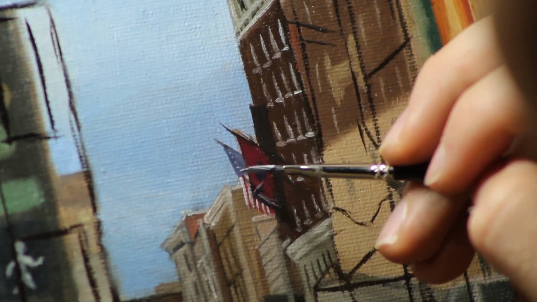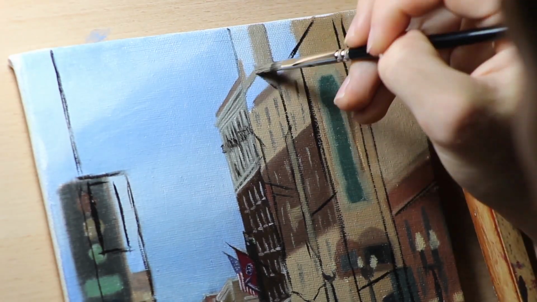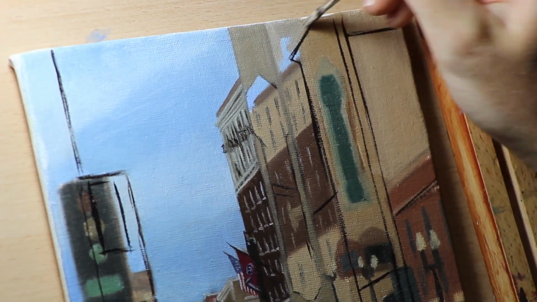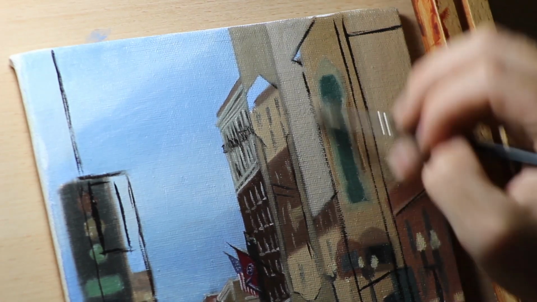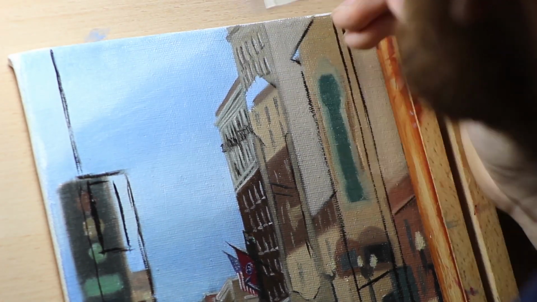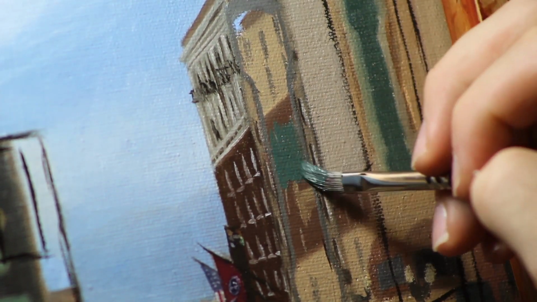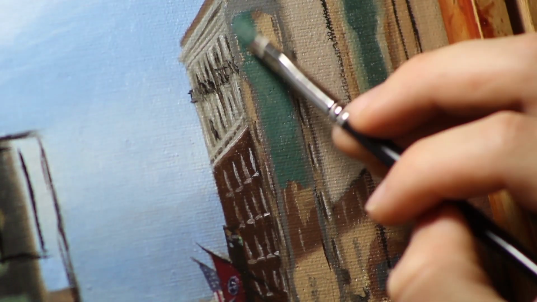I go ahead and add in the Tennessee and American flags, and then paint the different colored dots onto the Hyatt Place sign. The Tennessee Theater gives us one of our focal points in this painting, so it's important to get all the details right. I start with painting in the green undertone of the sign.